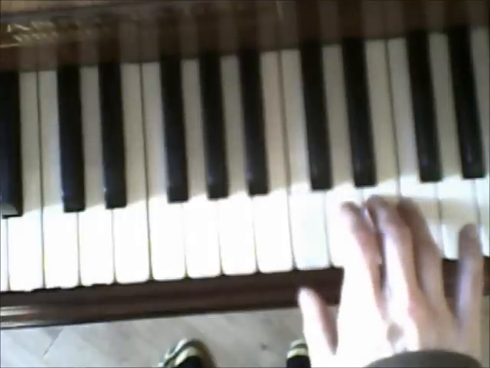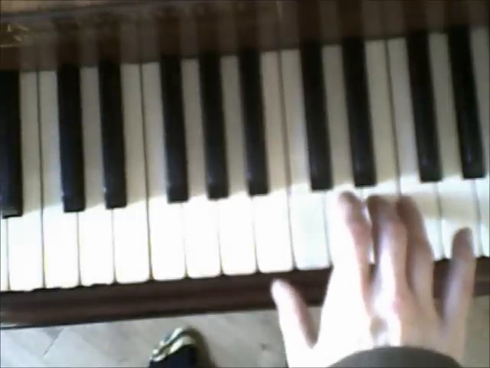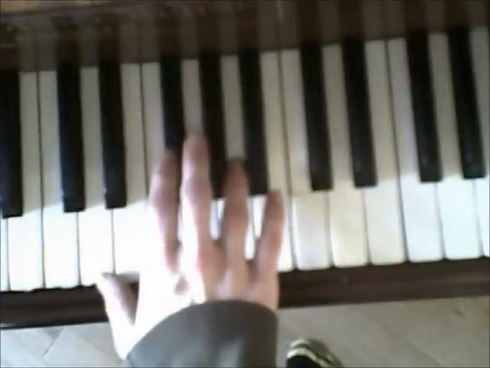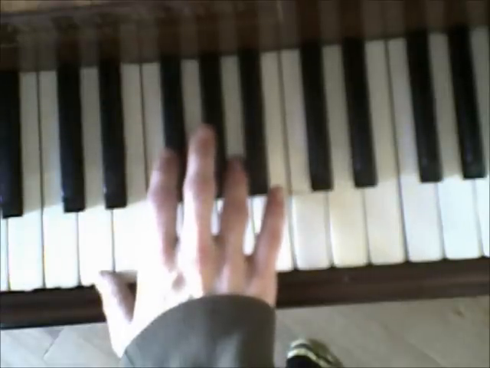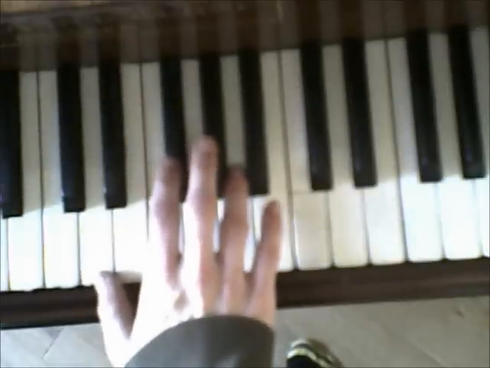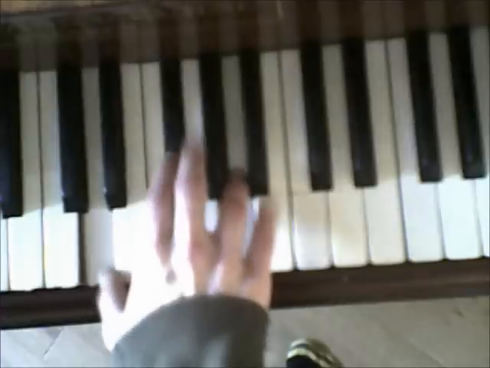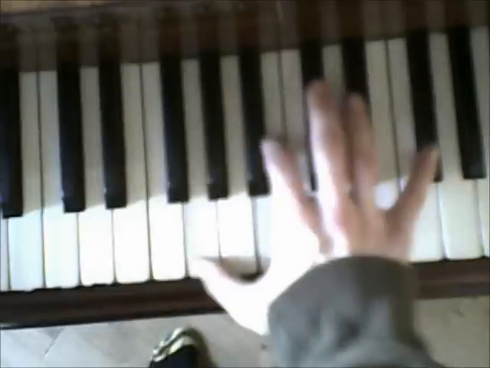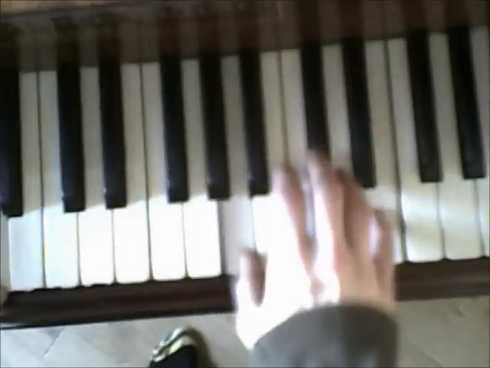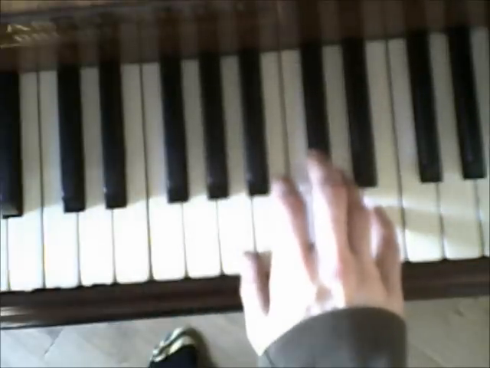Now the piano's pretty quiet, but if we arrange it so that it sounds like it can be played on its own in the piano, it might start sounding a bit like this. And that's what I'm going to teach you how to play.